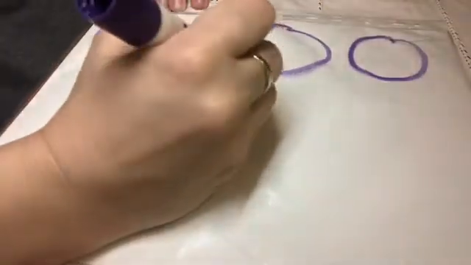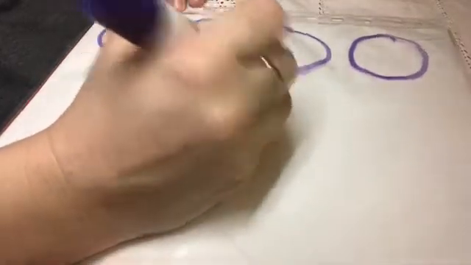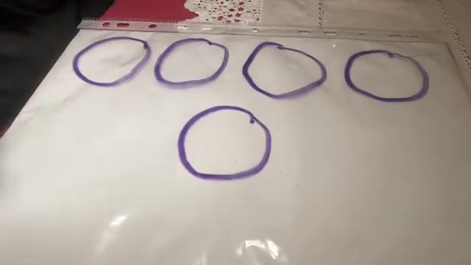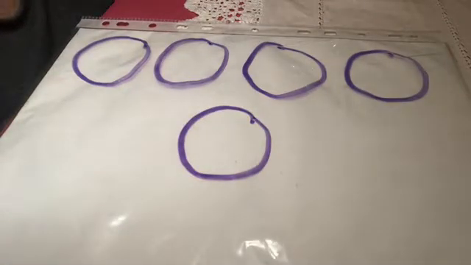Once you've got that underway, go ahead and pause the video until you're all done, having drawn 5 circles, as close to the same size as possible.